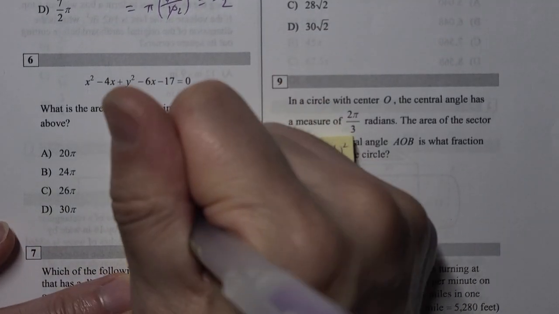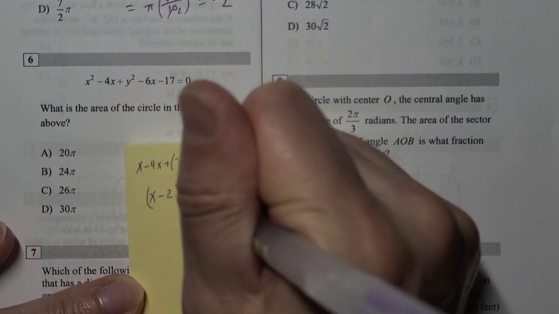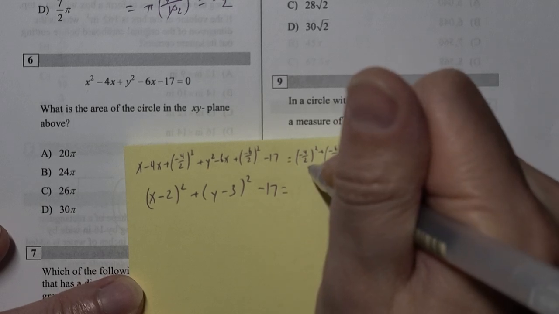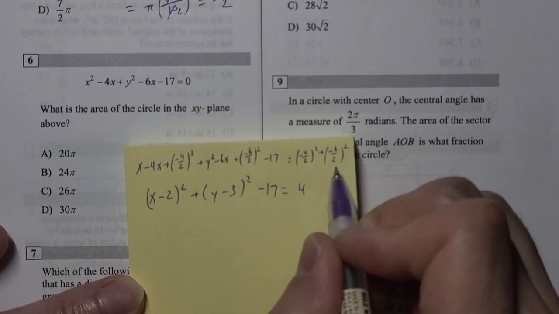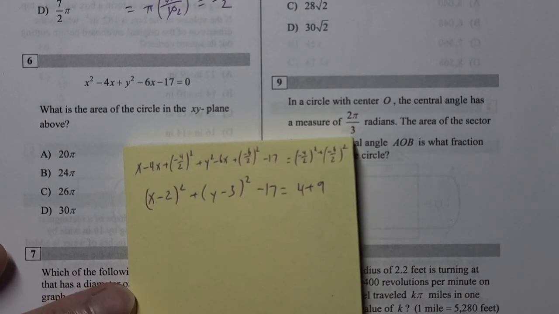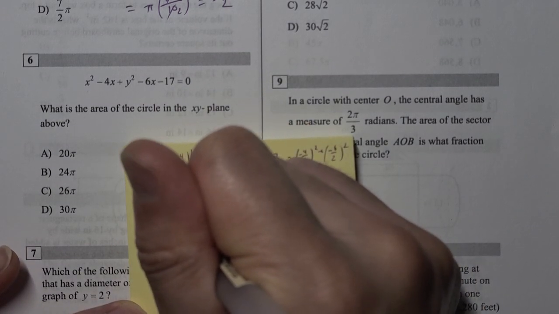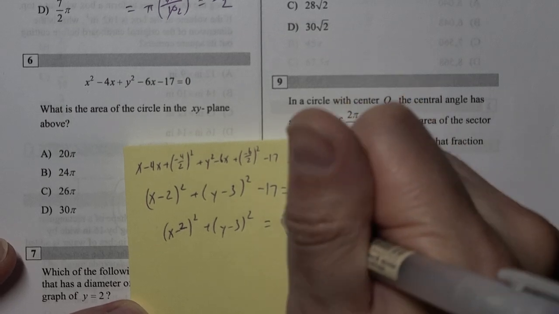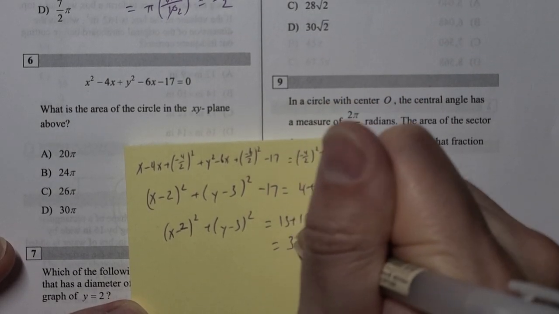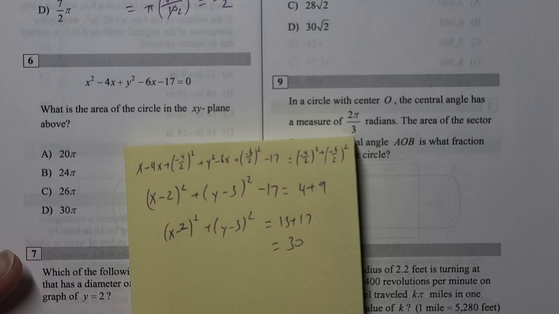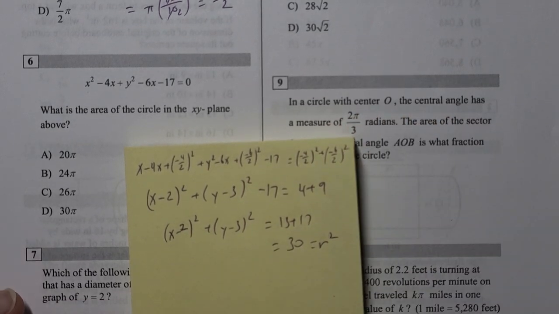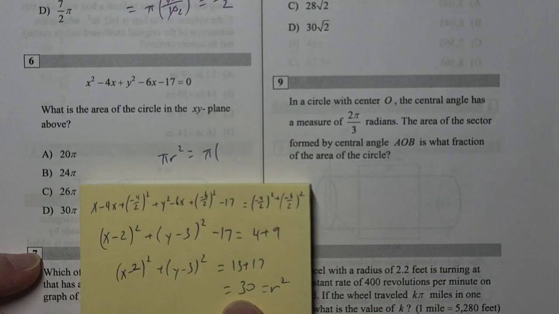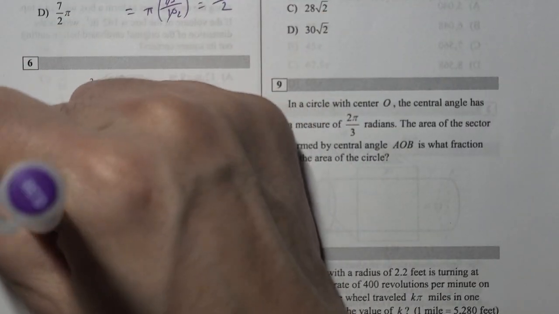This is x minus 2 squared plus y minus 3 squared. Minus 17 is equal to, that's minus 2, square that, that's 4. This is minus 3, square that, that's 9. Okay? So this is x minus 2 squared plus y minus 3 squared is, that's 13 plus 17, which is 30. Okay? So this is your r squared. Area of the circle, pi r squared, which is pi times, we just said r squared is 30, so 30 pi.